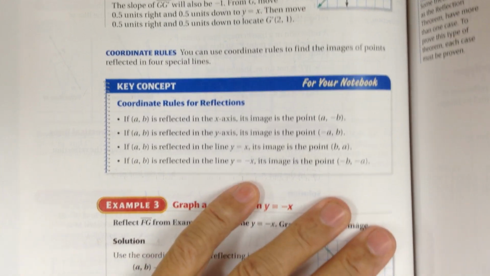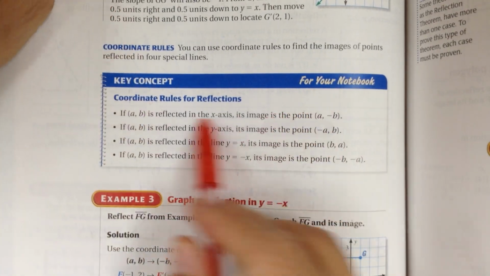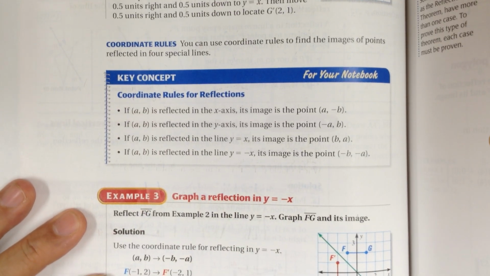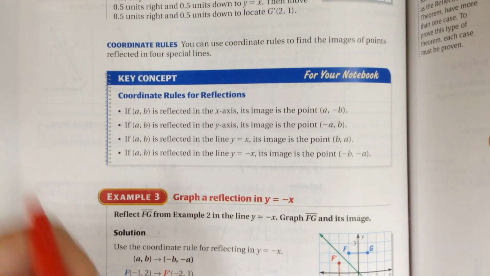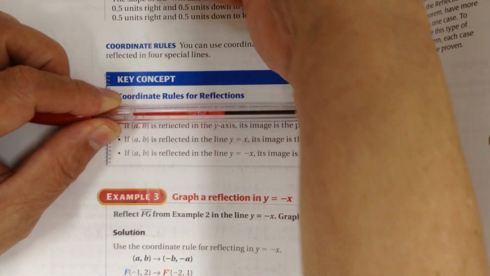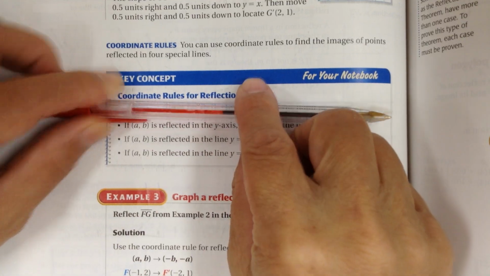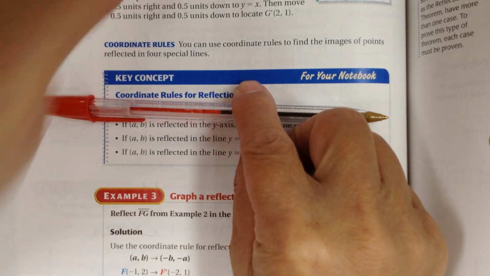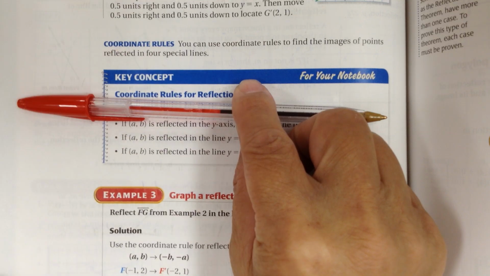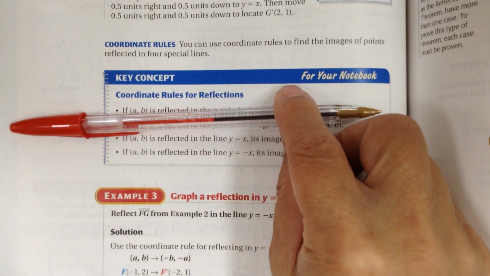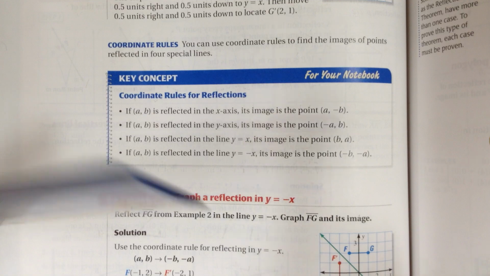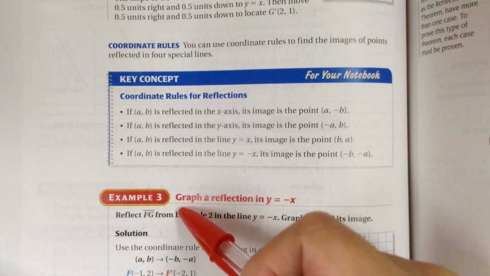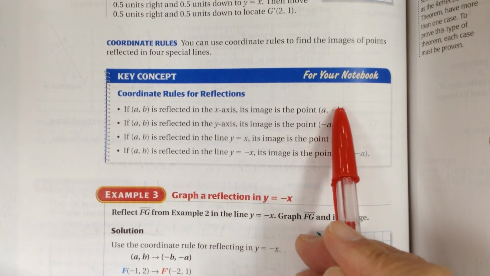So here's your summary. Make sure you know this. When you reflect over the x-axis, the x stays the same and the y gets opposite. So when you flip over, from here to here, the x does not change because you're going up and down. The x stays the same, but the y becomes opposite.